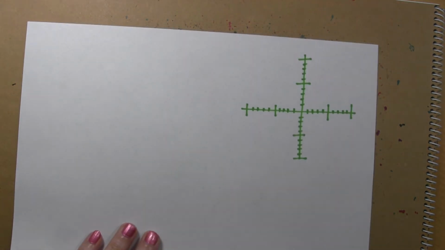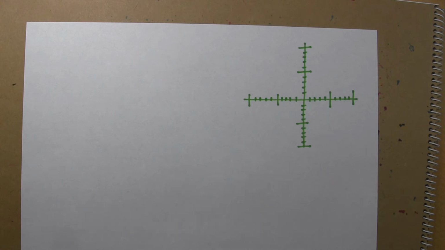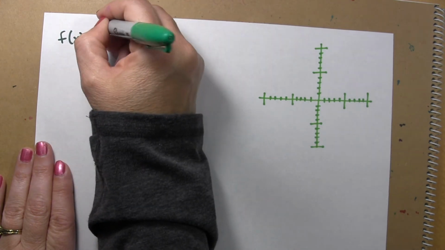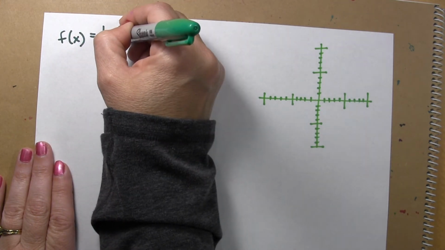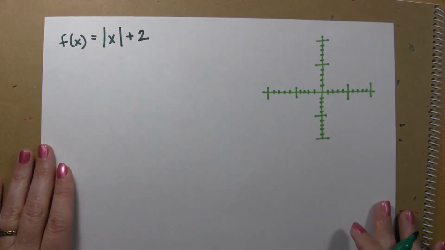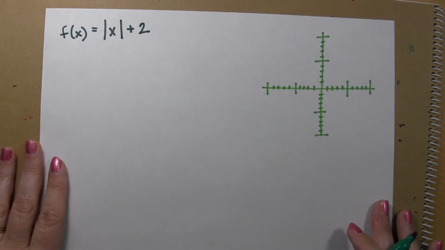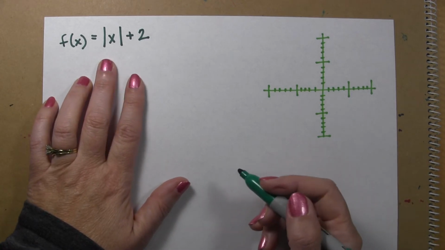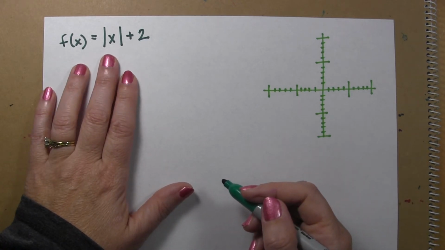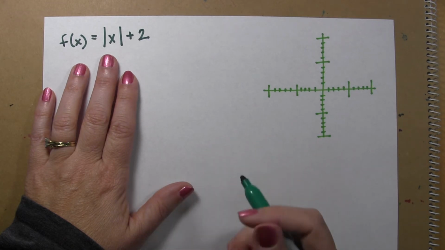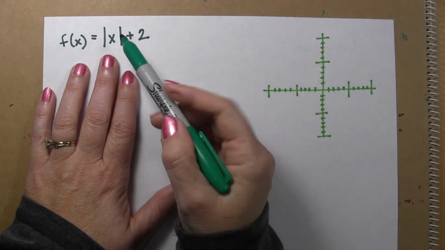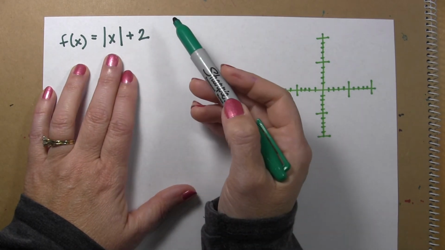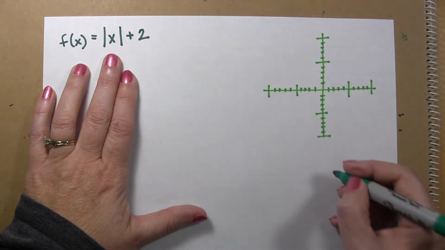Let's look at a different function. It's a similar function. So we'll do f of x equals the absolute value of x plus 2. Now already you should be thinking, I bet that absolute value symbol means something. It does. What does the absolute value symbol mean? It means that you cannot have a negative number, right? Because if you put like a -5 in for x, the absolute value is going to force it to be a +5, right?